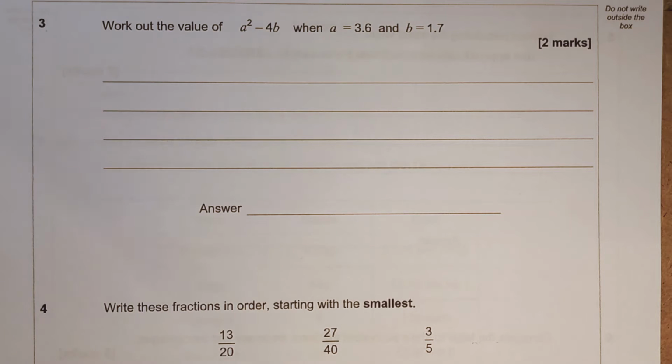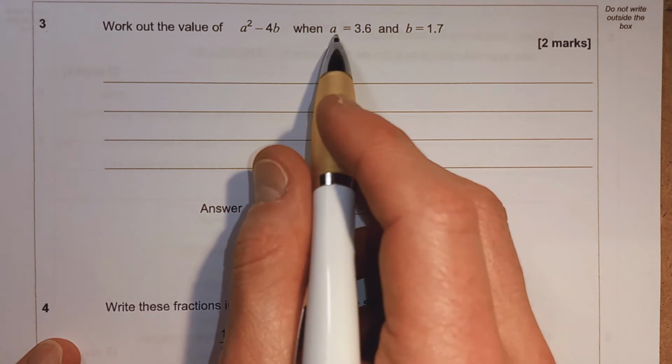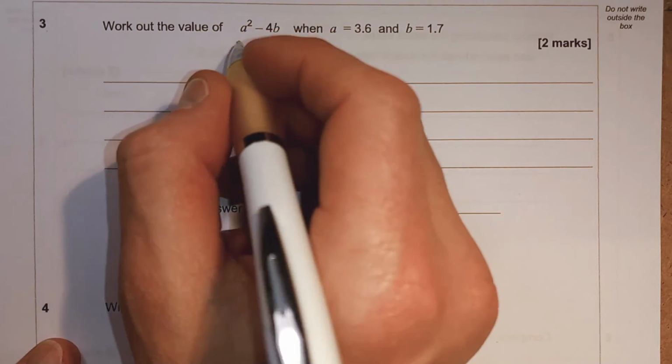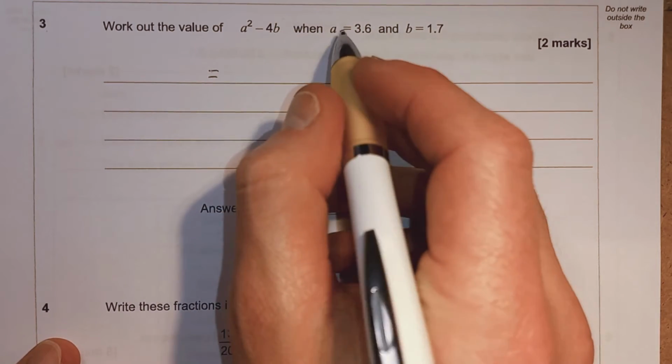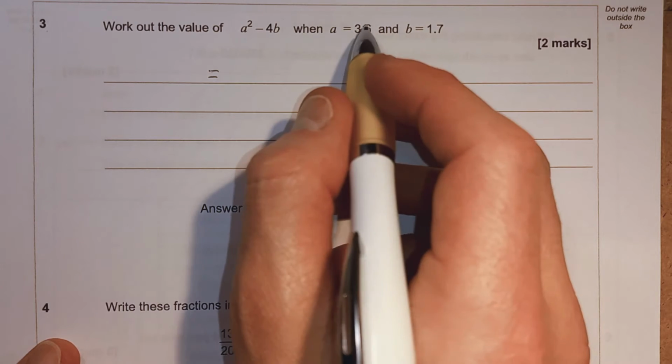Question 3. Work out the value of a squared minus 4b when a equals 3.6 and b equals 1.7. So we've got a bit of algebra here. The first thing we do is we write this again, but we replace the letter with the value.